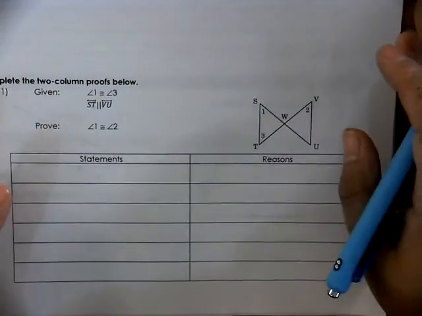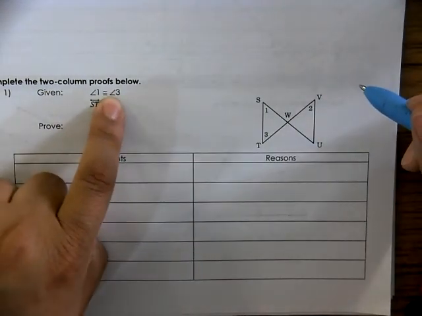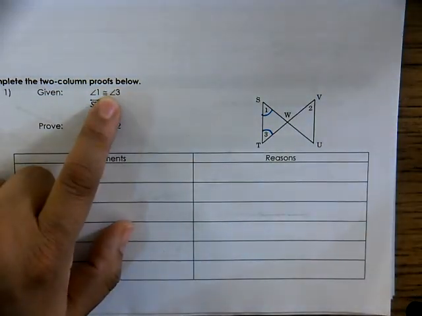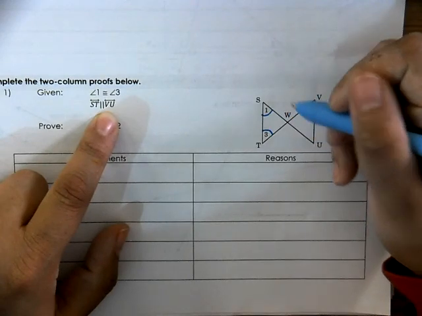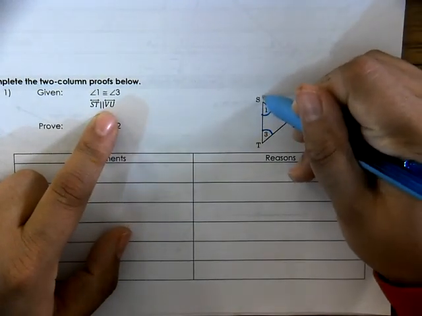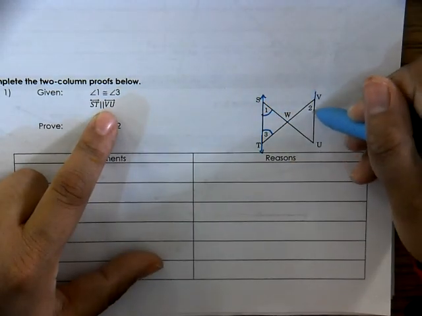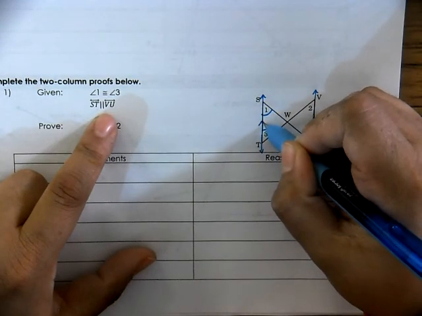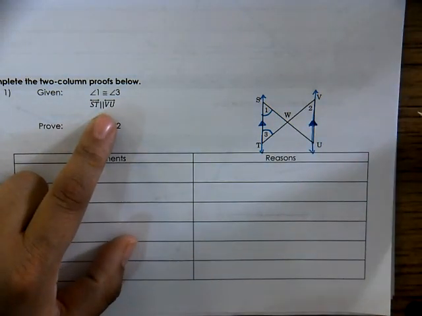Okay, so first thing you should do is when you read through the given, mark up your diagram. So angle 1 is congruent to angle 3. We draw the little congruent rings around 1 and 3. And it says line ST is parallel to line VU. I know these don't look like lines. I could extend them. So that's kind of technically treating it as a line like this and this. And I'm going to go ahead and mark it with the little triangles to show parallel. Okay, so that's what I have so far.